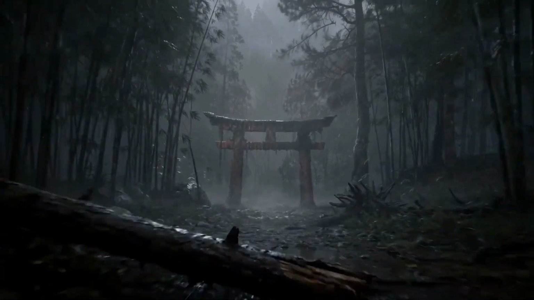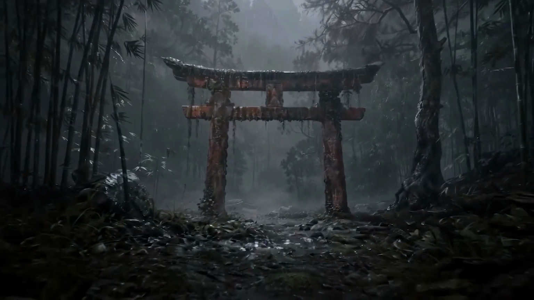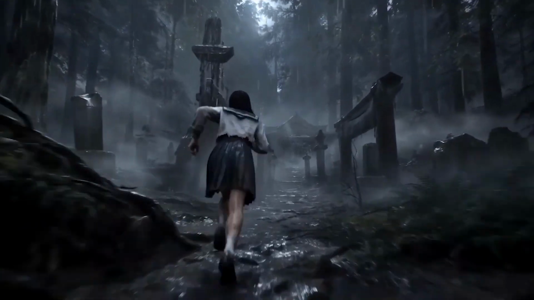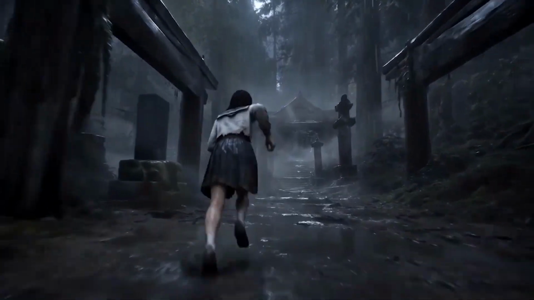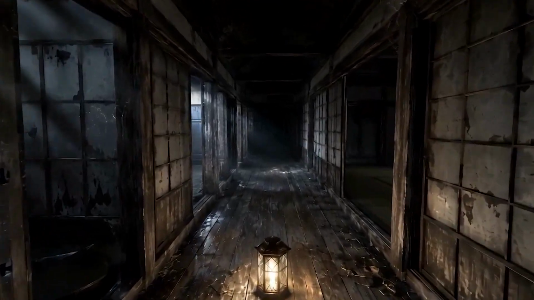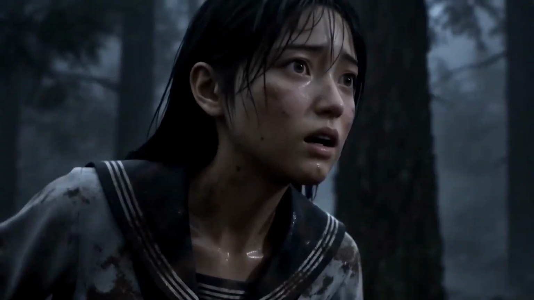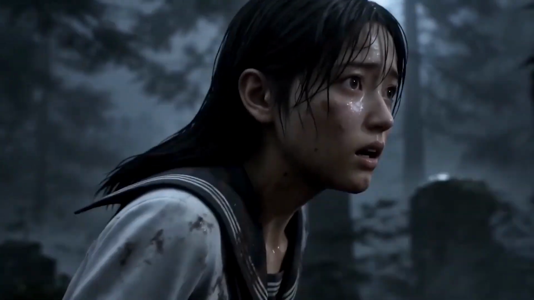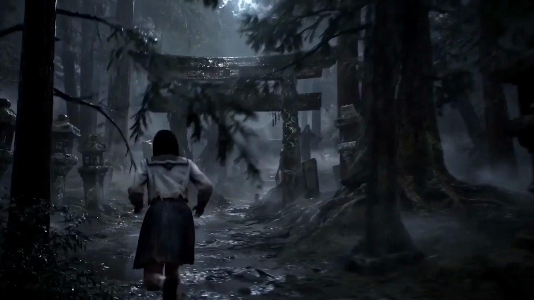Have you ever wondered how to create a high-quality cinematic horror trailer just like a Silent Hill game using powerful AI agents in just a few clicks? In today's video, I'm going to walk you through Flova AI step by step to show you how to generate a terrifying, atmospheric video from scratch.